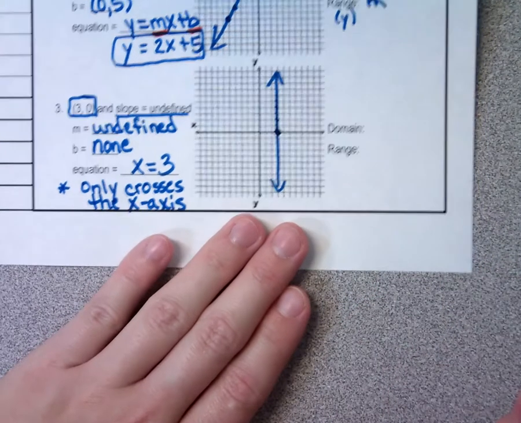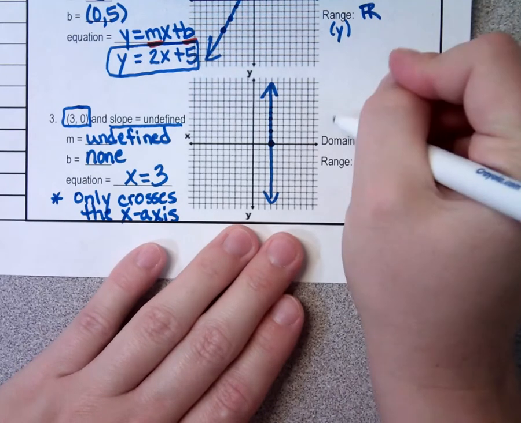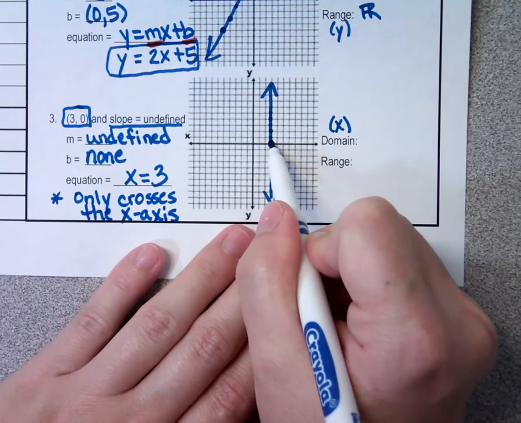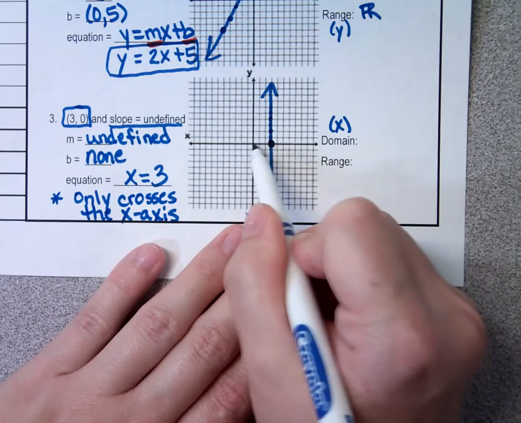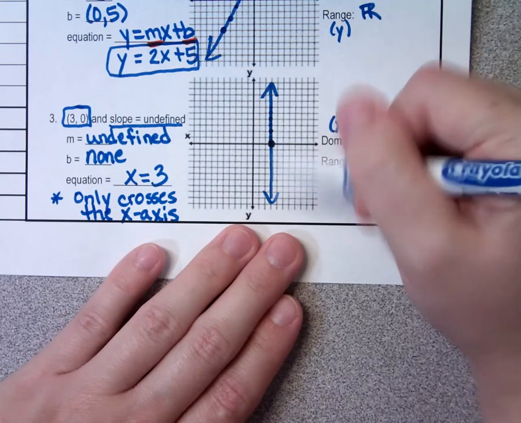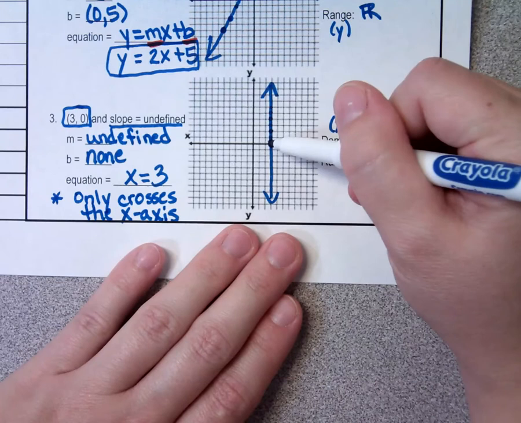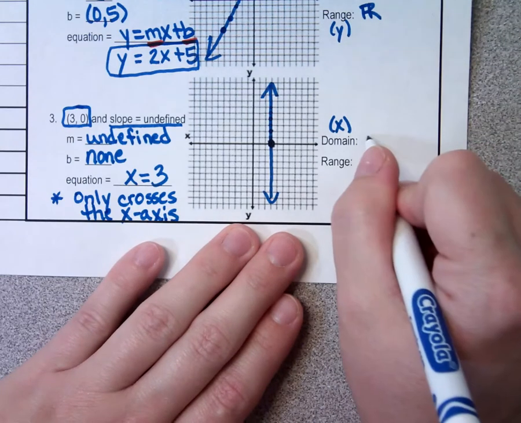Okay, let's talk about domain and range. Domain are your x's, what's happening left and right. So here my x value is a what? A 3. Do you ever see any x's smaller than that or bigger than that on this line? Nope. Everywhere on this line your x has a value of 3. You're nowhere to the right, nowhere to the left. So the only thing we have for the domain is x equals 3.